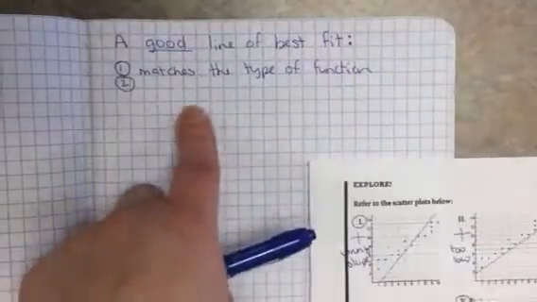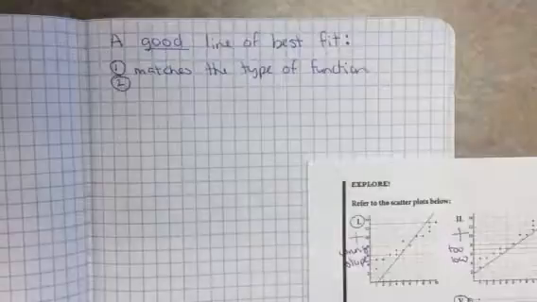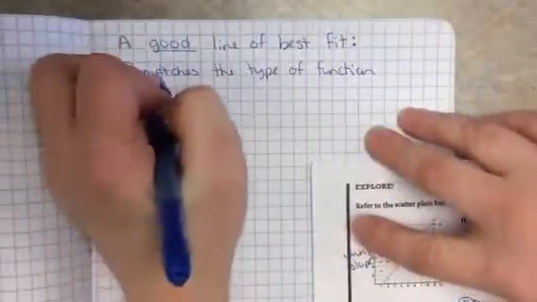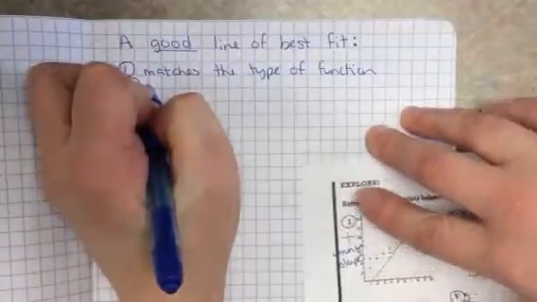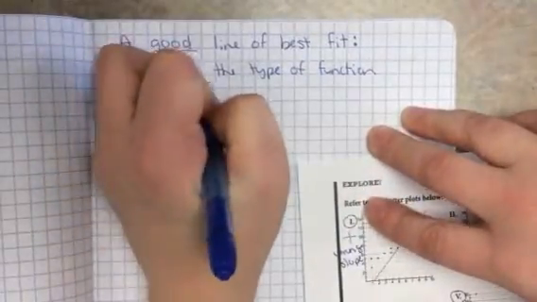So a good line of fit should match the slope of the data. So you don't want it to be steeper than your data or not as steep as your data. So that's our second rule. It should match the type of function. It should follow the slope of the data.